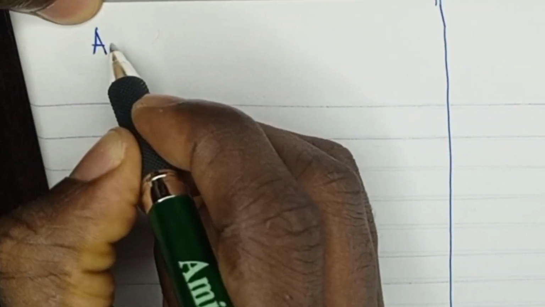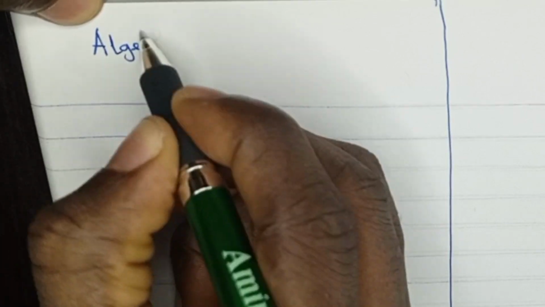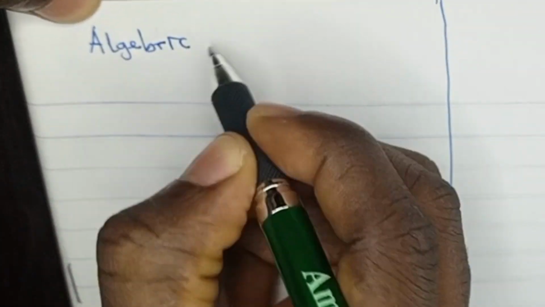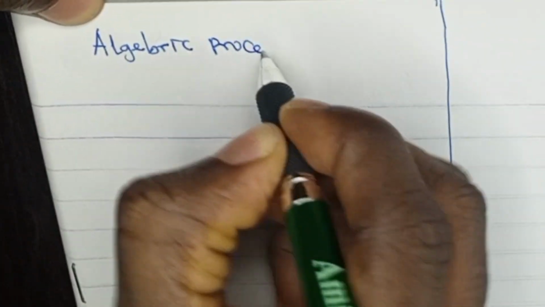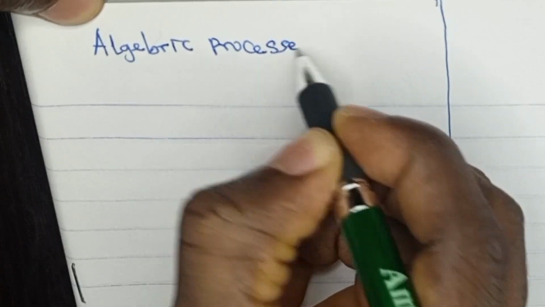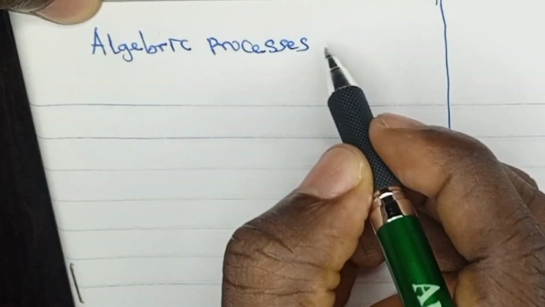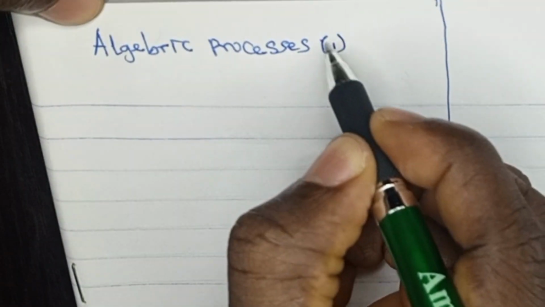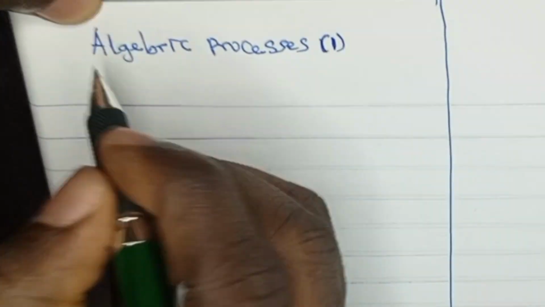So just like we said earlier, algebraic processes. Let's call it one. Algebraic process is one.